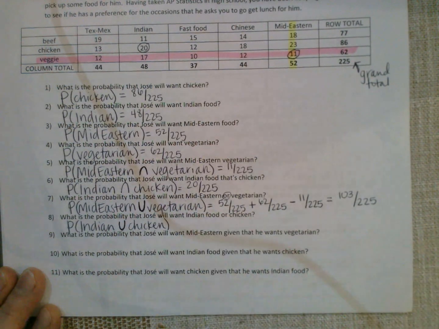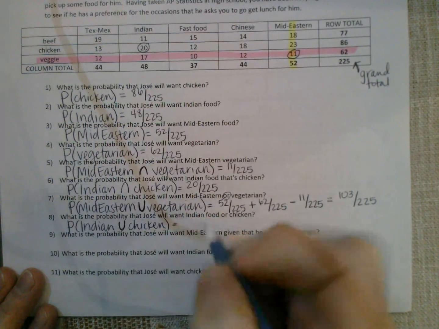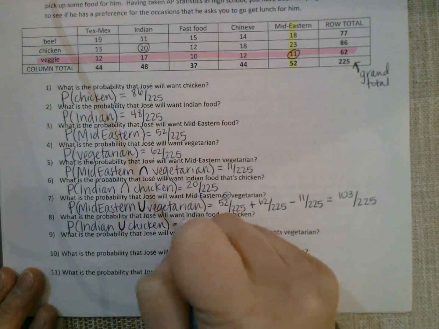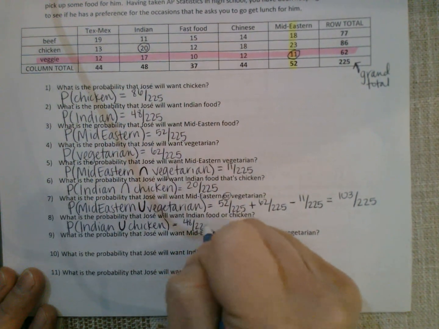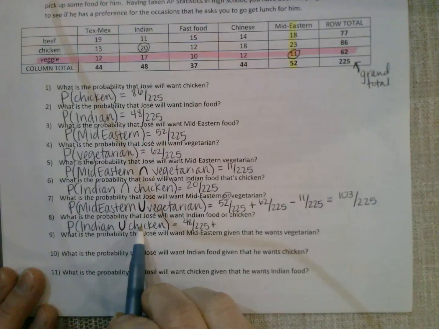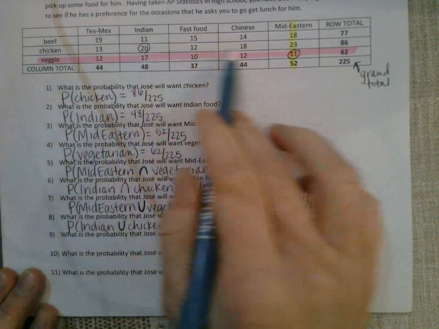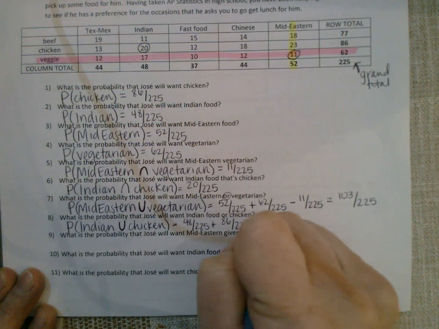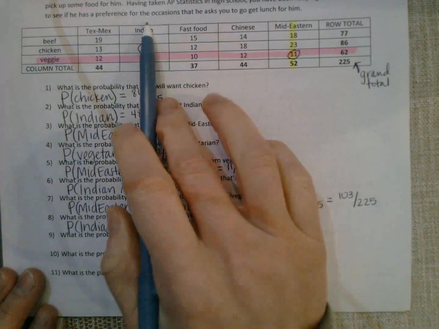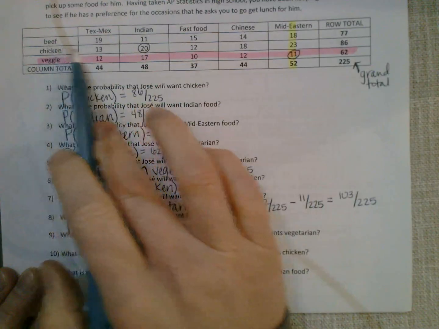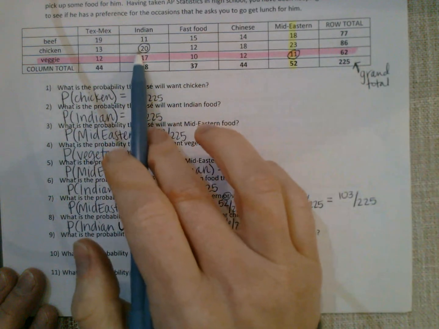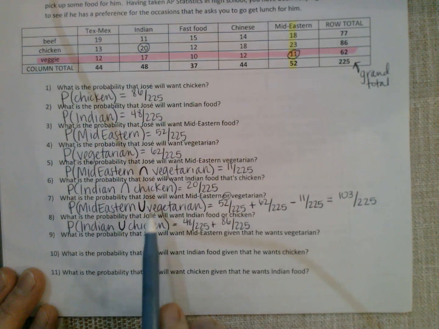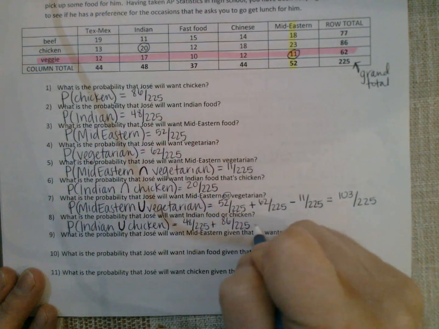Okay. So Indian or chicken. We are going to add the total for the Indian column, 48 out of 225, plus the total for the chicken row, which is 86 out of 225. But we want to be aware that when we add 48 and 86, we're double counting where those two outcomes intersected, Indian and chicken, at 20 out of 225.